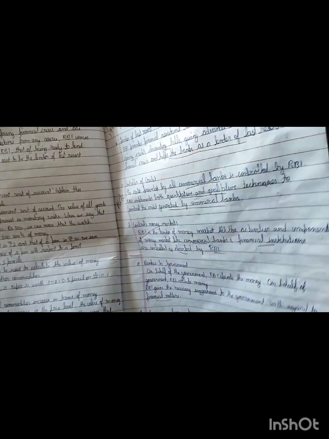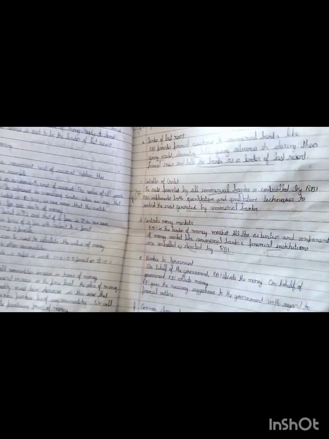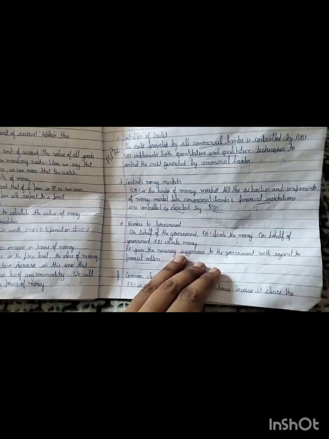So on behalf of the government, RBI spends the money. It also collects money and also gives necessary suggestions with regards to financial matters. Next is common clearing house. It is called a common clearing house because it clears the mutual use of commercial banks through book adjustments.